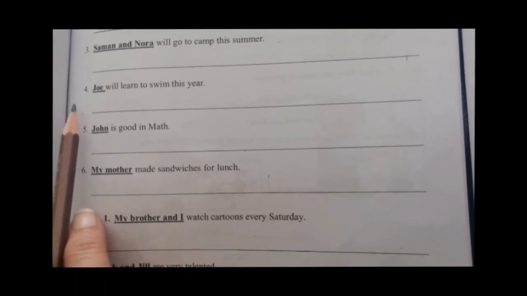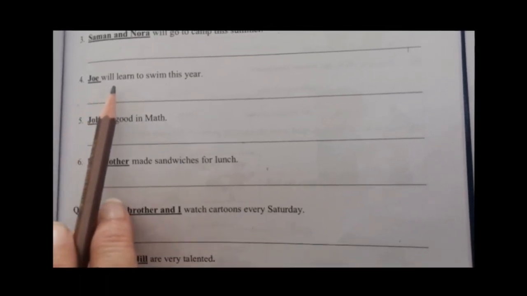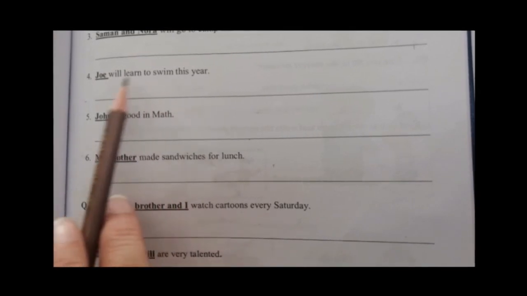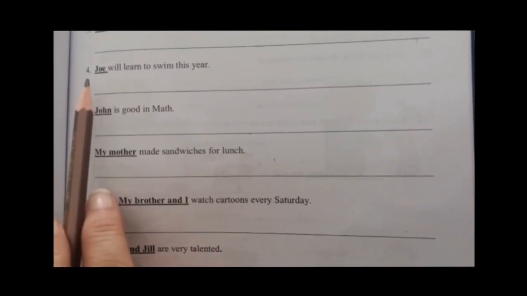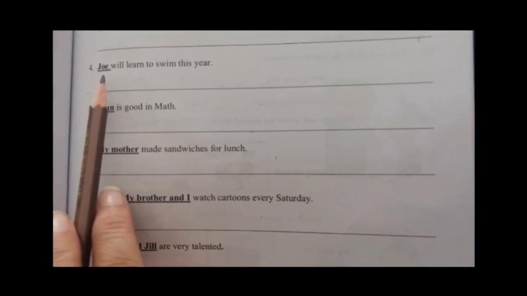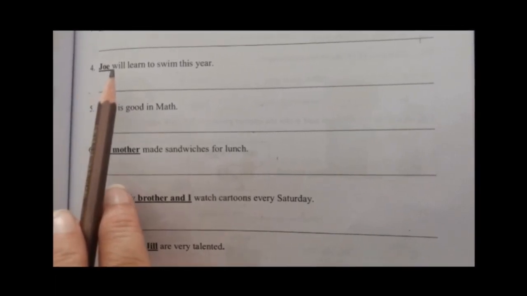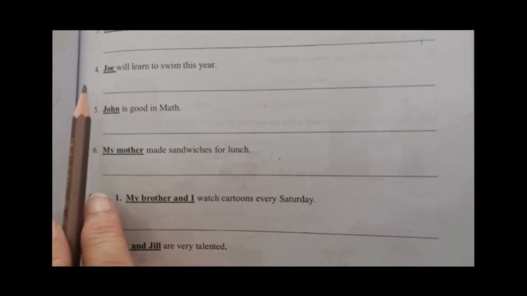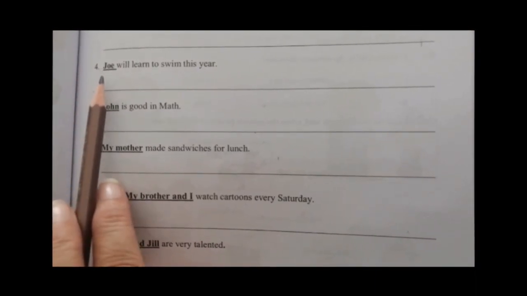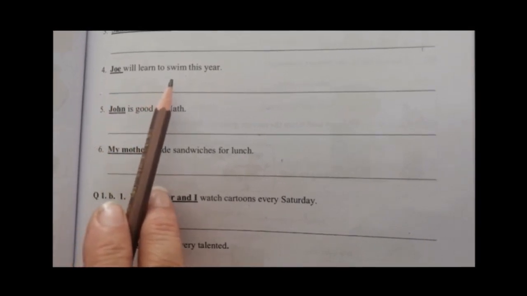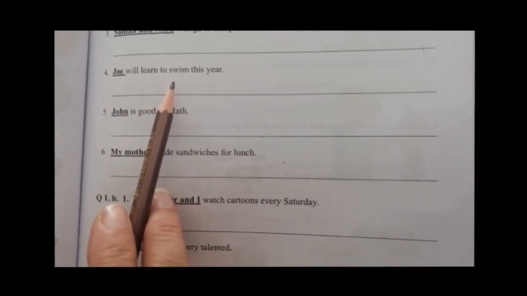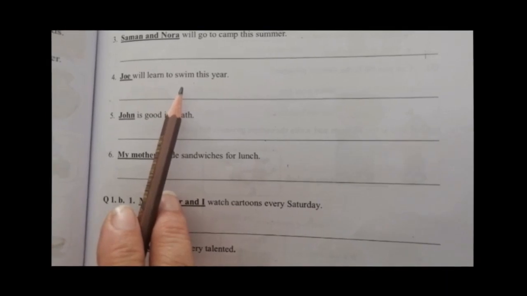Okay, now comes the fourth one. Joe will learn to swim this year. Joe is a name that can be used for a girl and a boy. So you can use any singular pronoun for replacing Joe, and the rest of the sentence will remain the same. So again, I give you time to write the sentence.